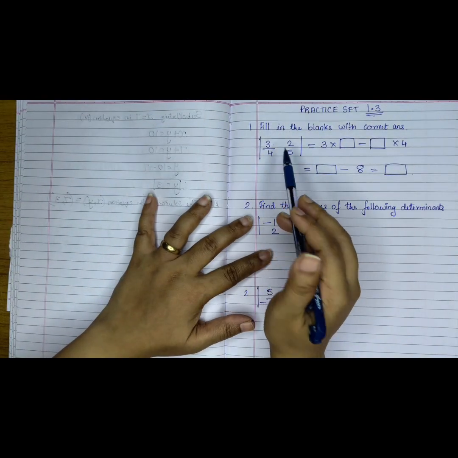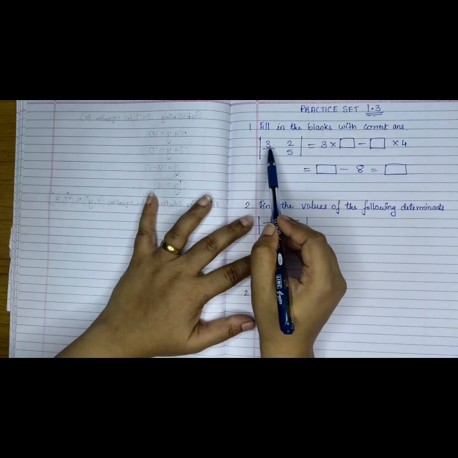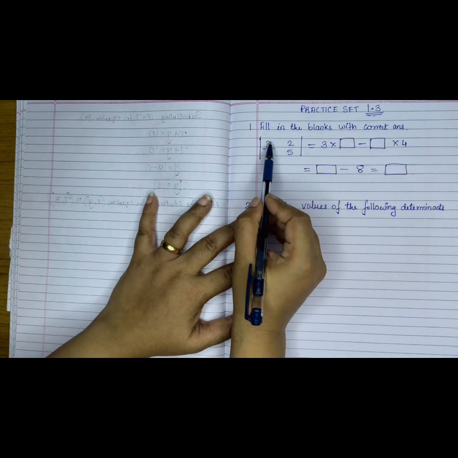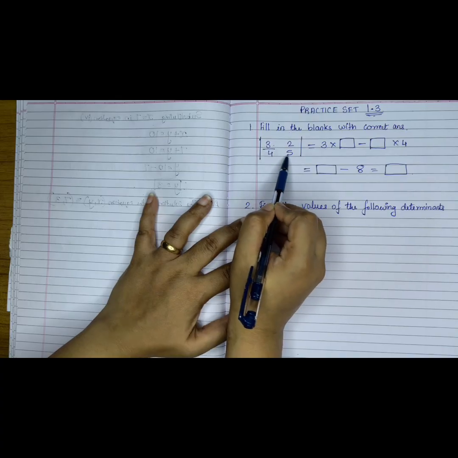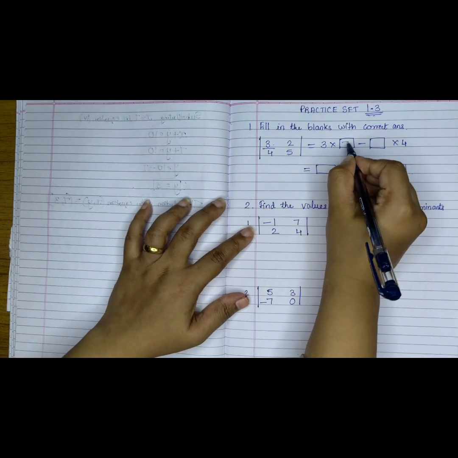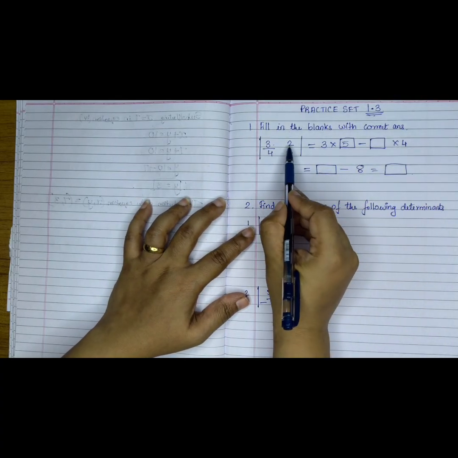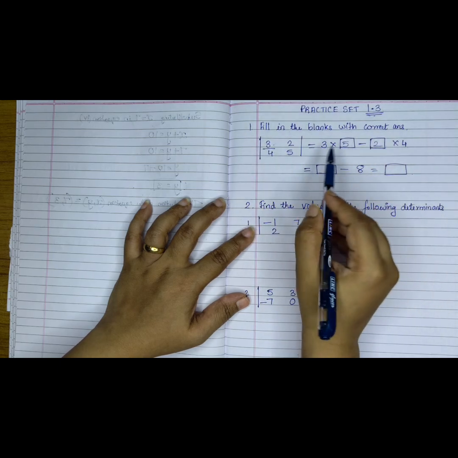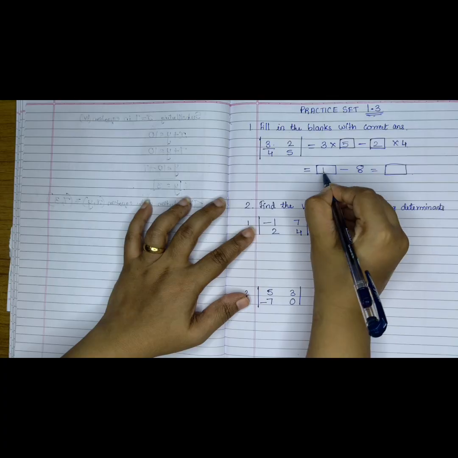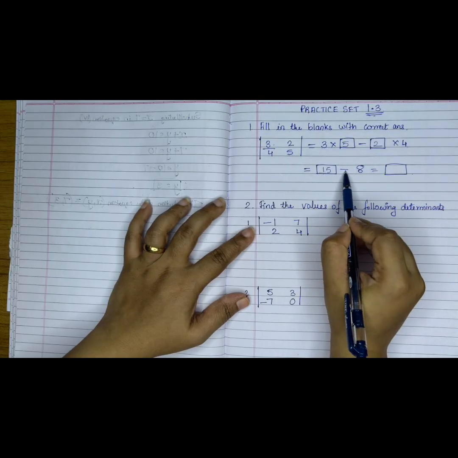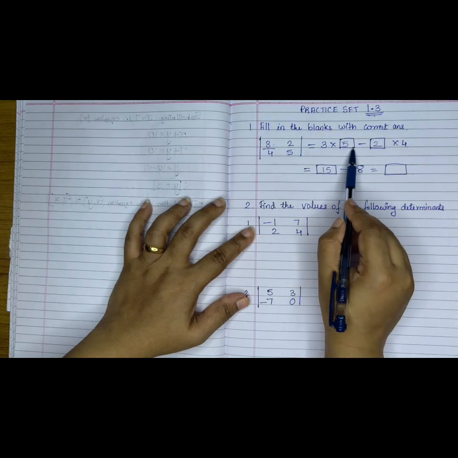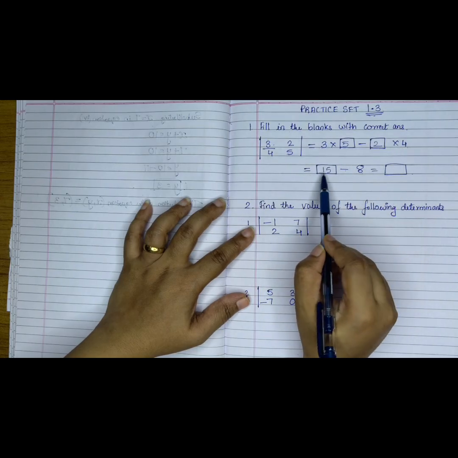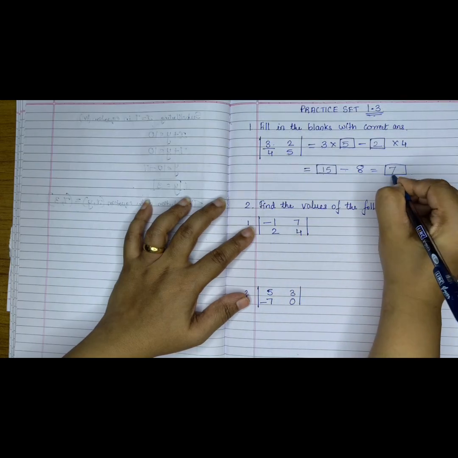Now see here in the first part, fill in the blanks. Same way, 3 multiplied by 5. Here we will write 3 multiplied. As I told you, you have to cross multiply here. So 3 multiplied by 5 minus 2 multiplied by 4. Next, 3 5s are 15. 15 minus 8. Okay, 3 multiplied by 5 minus 2 multiplied by 4. 3 5s are 15. 2 4s are 8. 15 minus 8 will be 7.